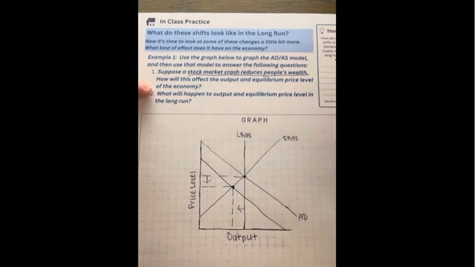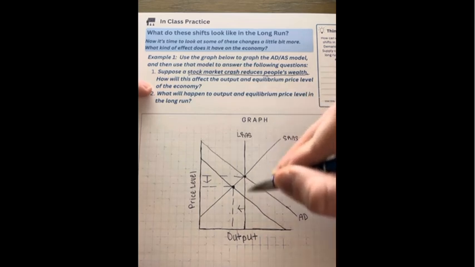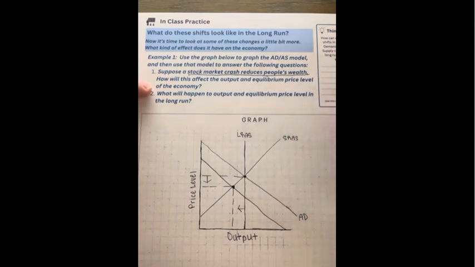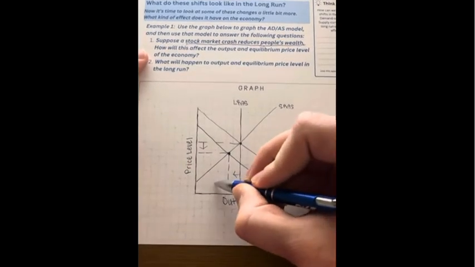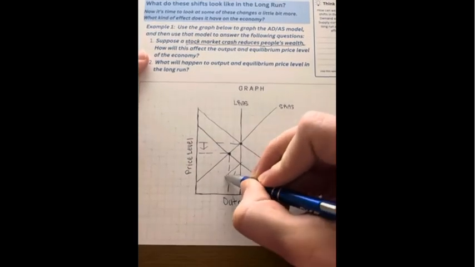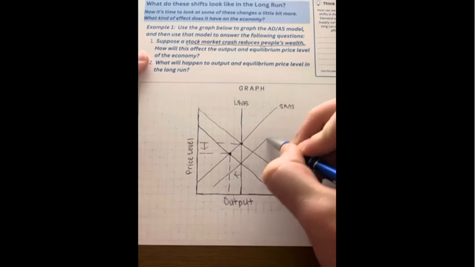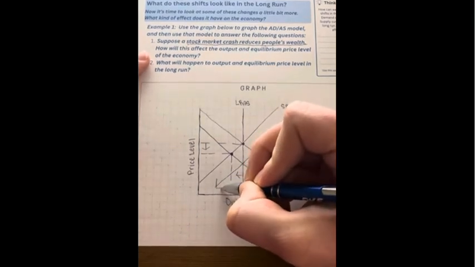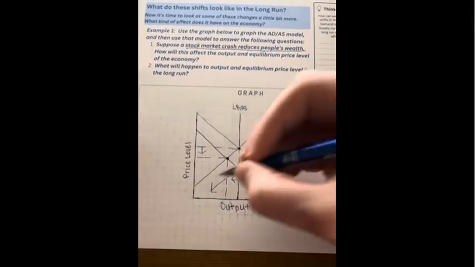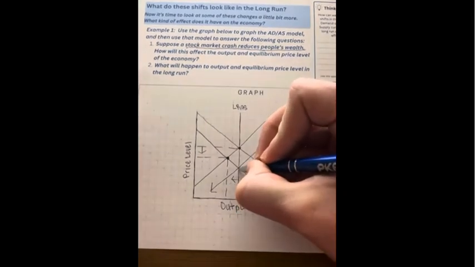In the long run, we're going to want to make sure that we return to this long run equilibrium. And the only way we can do that is if we take our short run aggregate supply curve and shift it back to the long run aggregate supply curve, which is going to give us this equilibrium right here.